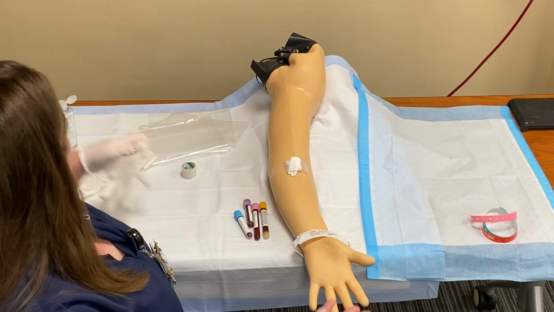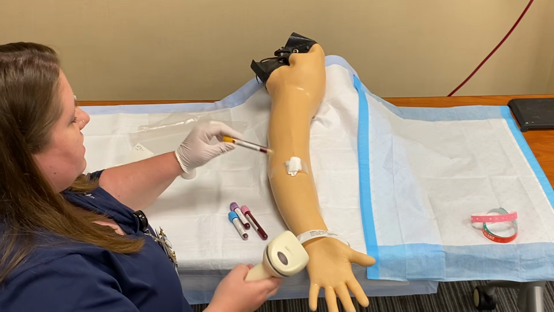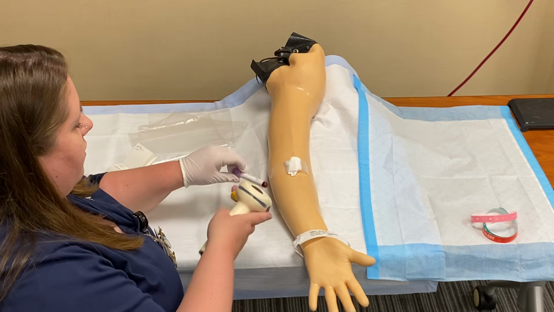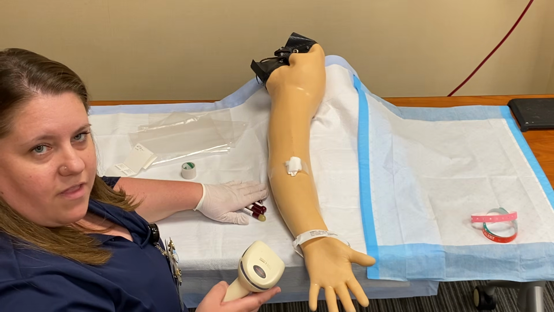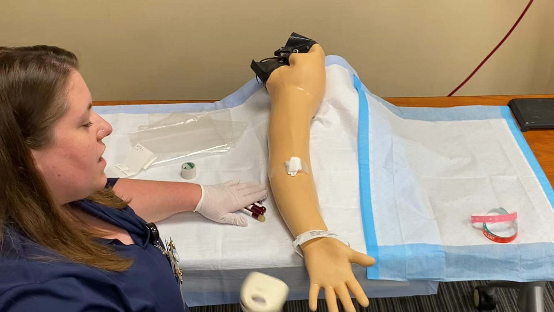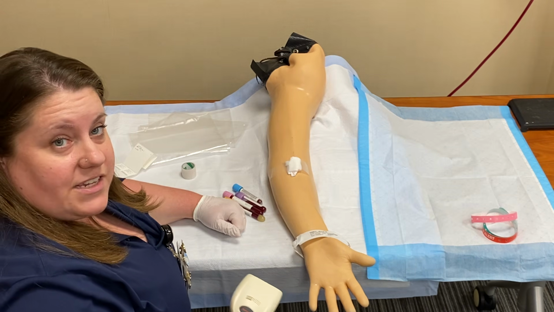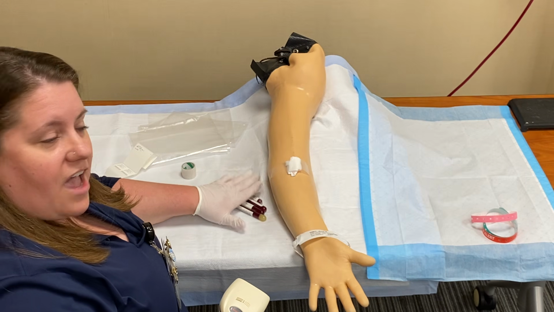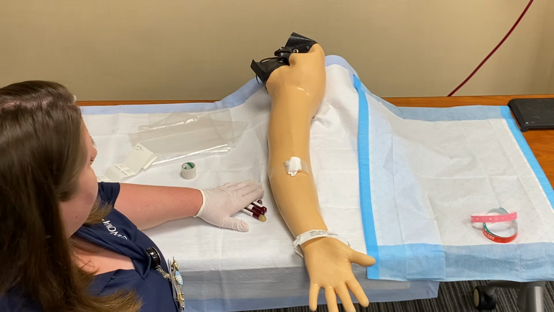Since I'm going to the computer, I'm taking one glove off, grabbing my scanner. I'm going to scan each tube. Beep, beep, beep, beep. So my specimens are collected, and I can see that on the screen. And then to finish the entire process, I need to scan the patient's bracelet. If I forget to scan her bracelet, the lab is not going to accept my sample, and I'm going to have to redraw. Beep, and I'll see that everything is completed.